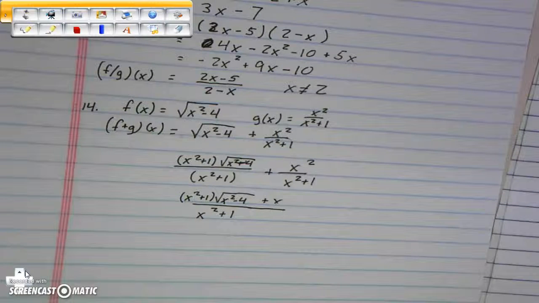Now you tell me, what looks better? This or this? 1 or 2? 2. Okay, I like him better. In calculus, you will like that better. This right here would be a very, very difficult integration or derivative problem to do. This one, you can break it apart and you can actually integrate or differentiate the two individually.